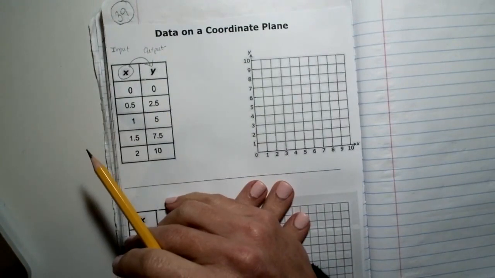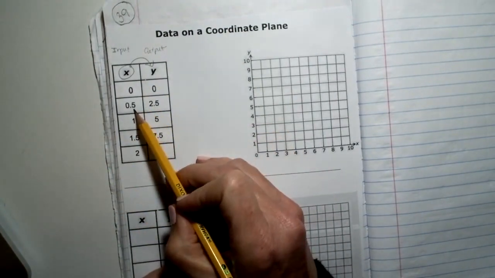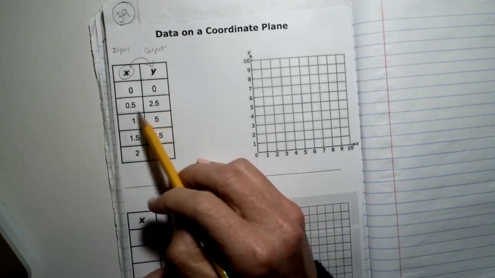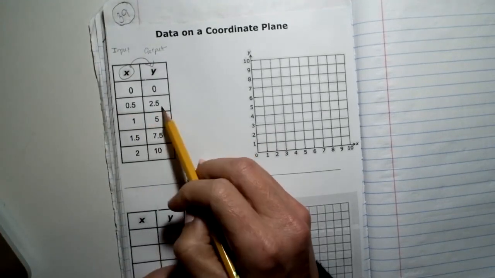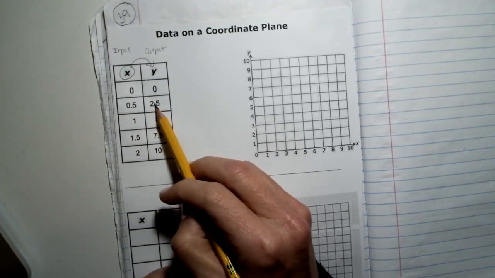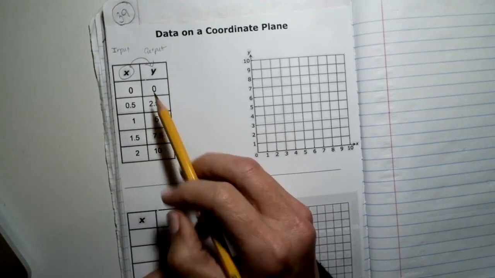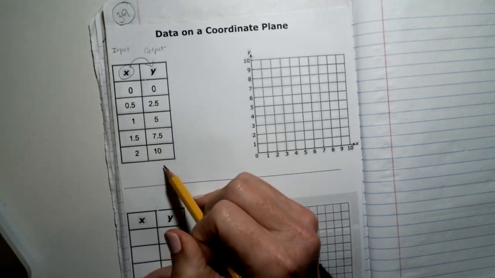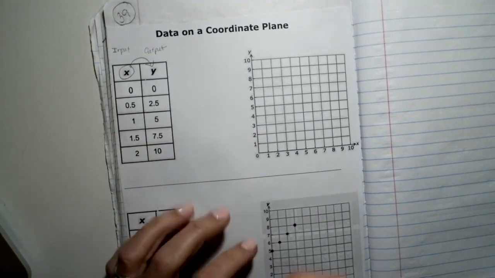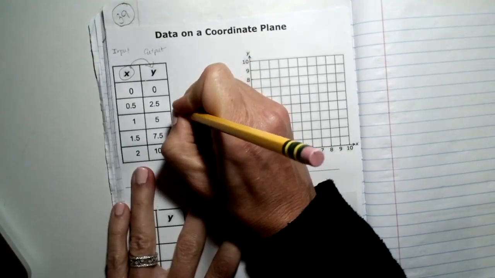Now I have to see how can we get from a half to 2.5, and that confuses me. I'm like, how? I don't see a pattern of what's being done to X to give me this Y. So when this happens to me and I'm trying to find a pattern in a table and there's decimals, I look to see if I can see any whole numbers. We already know that this has to be a multiplicative pattern, so I'm going to write that out.